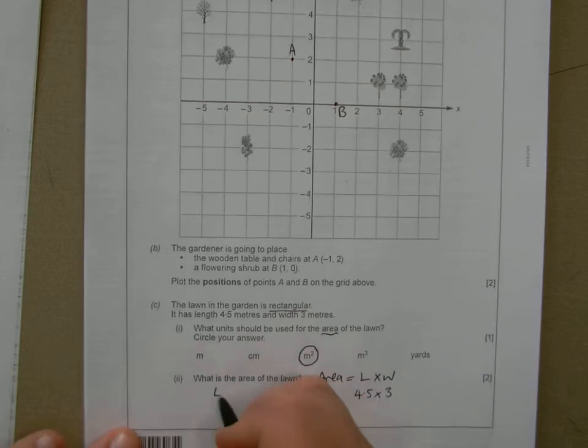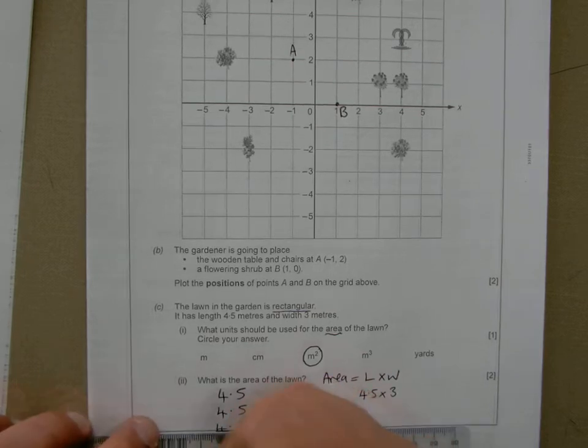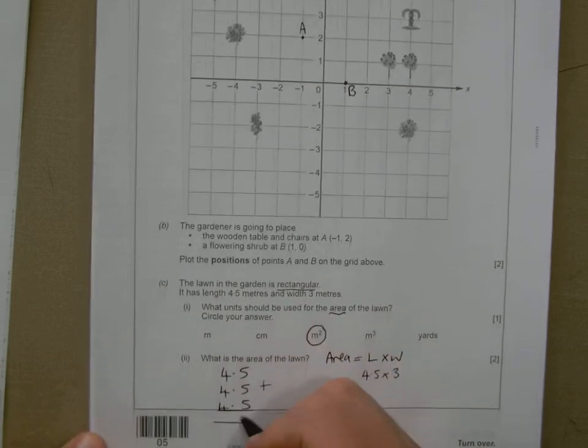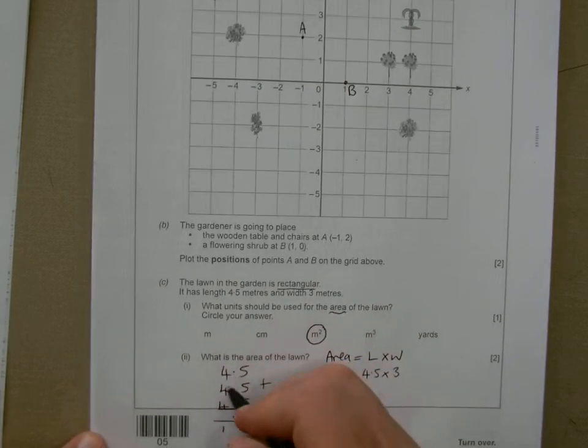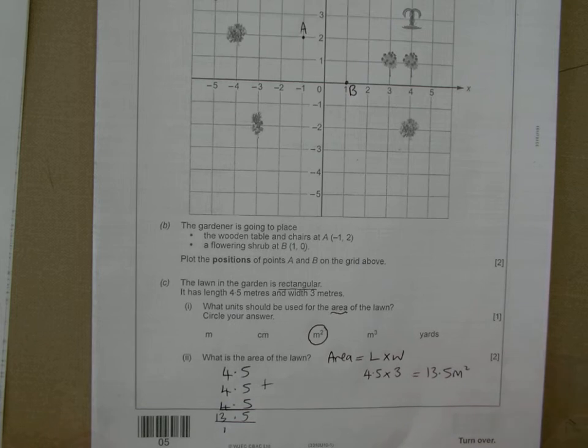So you could just add up 4.5 three times, and we'll get our total area. Add these up. 5 and 5 and 5 is 15, so 5 carry 1. 4 and 4 and 4 is 12, add the 1 is 13, so 13.5 meters squared. That's one way of doing it.